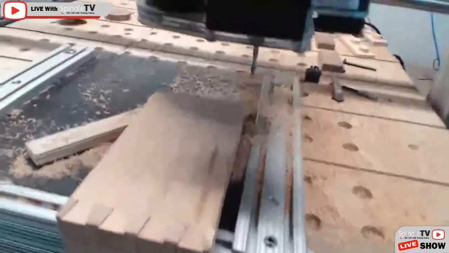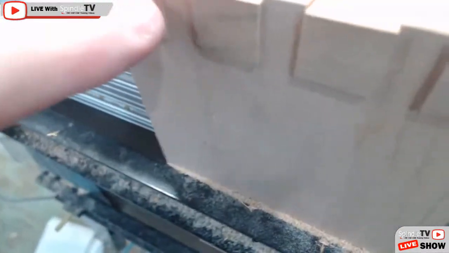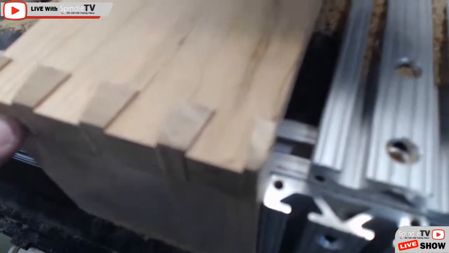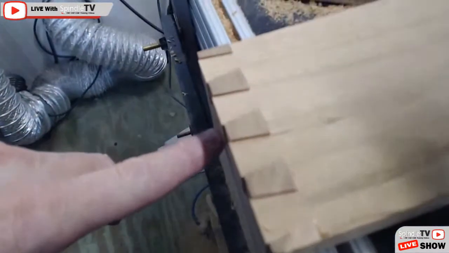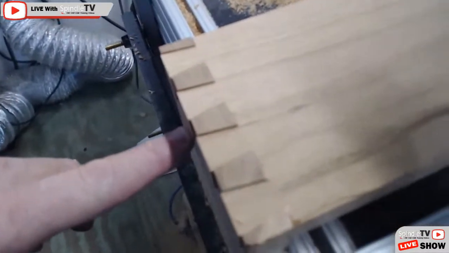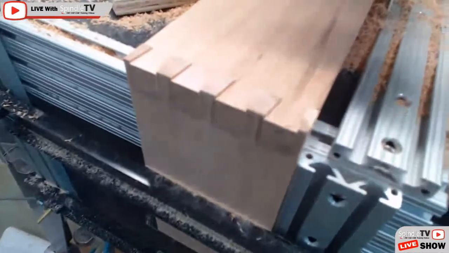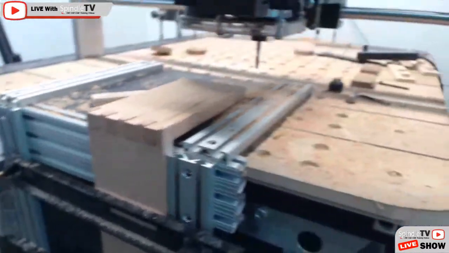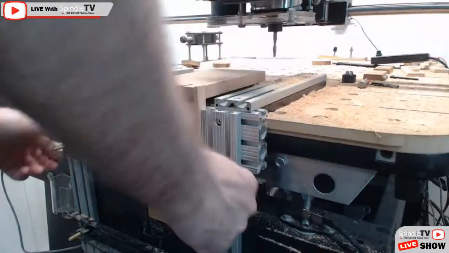Okay, and I have my proud, I'm proud by that slight 1/16 of an inch. Like I told you guys, I like to sand flush, but that is a pretty damn nice fit and joint right there. Pretty nice. All right, let's get that unclamped off the table.